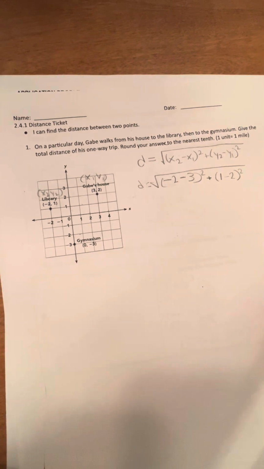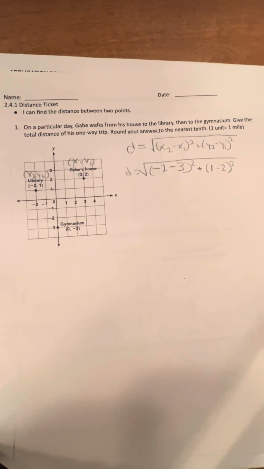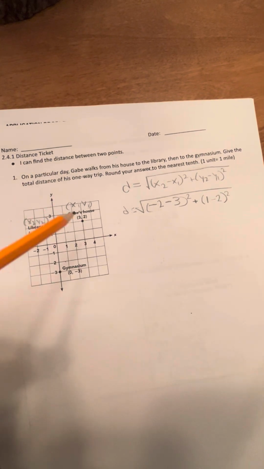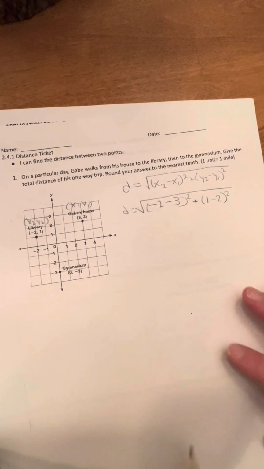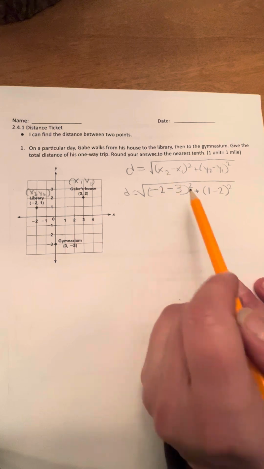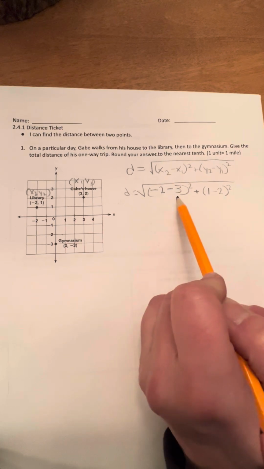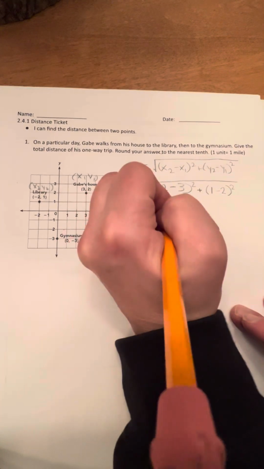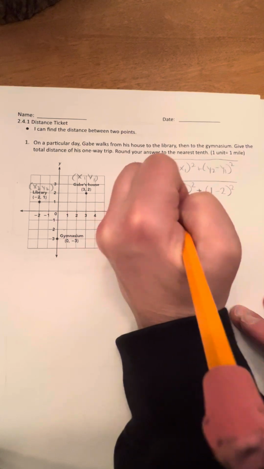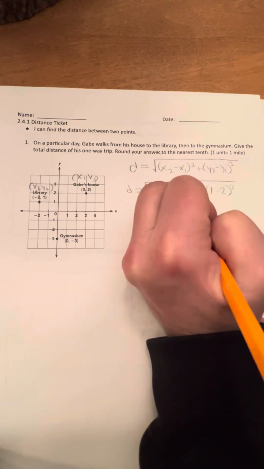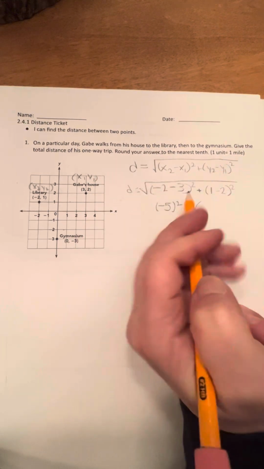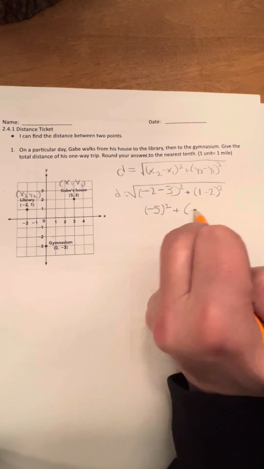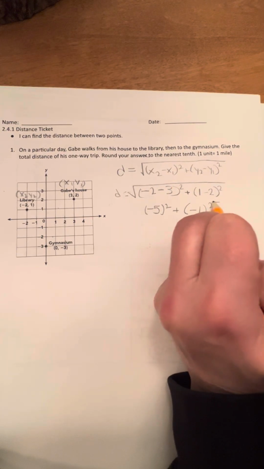I'm going to just show you how this works. Again, from looking at this, now we're going to take a look at the formula. This is just from his house to the library, and then we have to do the gymnasium as well. So -2 minus 3 would give you a -5, and that's going to be squared. We're going to add that to 1 minus 2, which is going to be -1, and we're going to square that.